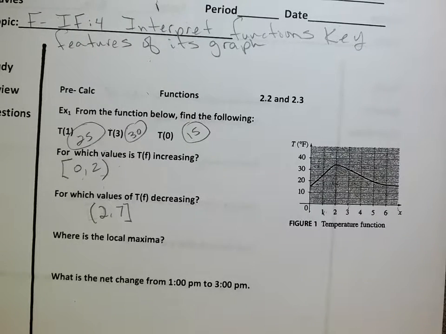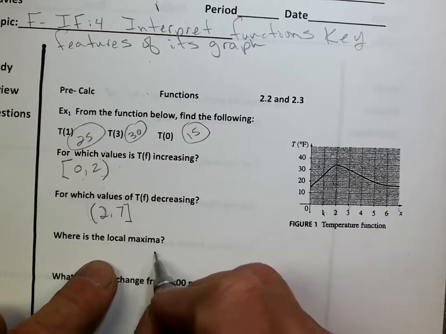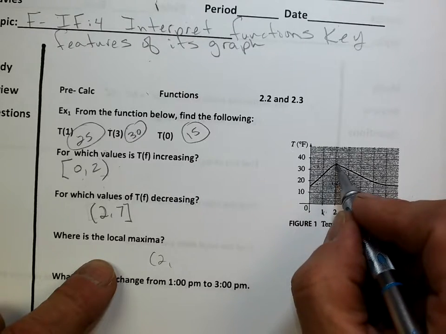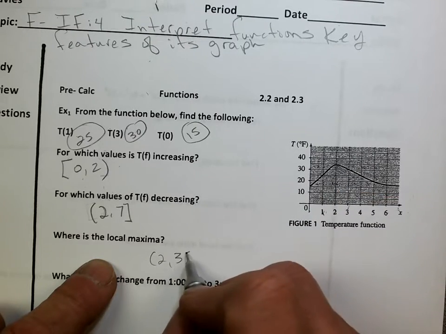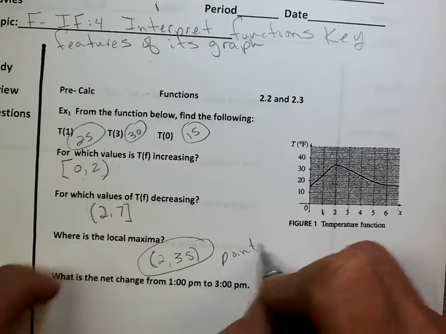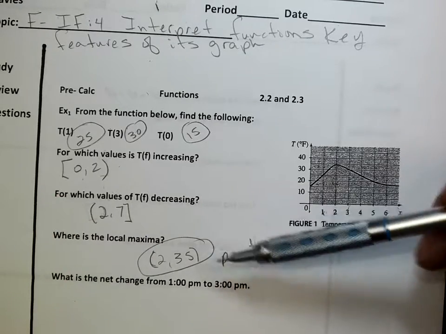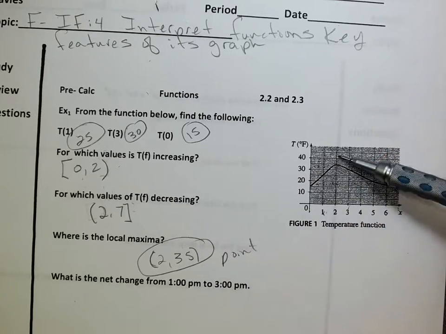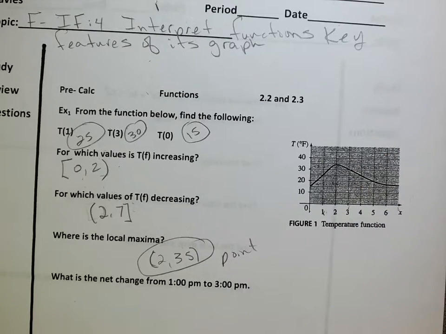So then, what's the local max? That's easy. It's at 2. And what is that? About 35? Now that's a point. That's a point. So we have to be careful that we don't misinterpret interval notation with points. 2, 35 is a point. That's the top of the hill. That's my local max. Okay, what's the net change from 1 to 3?